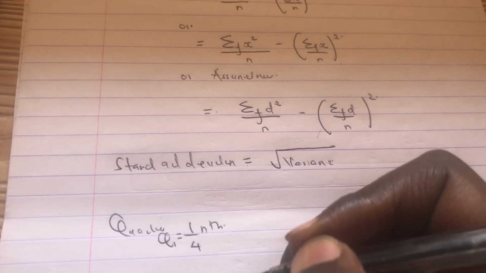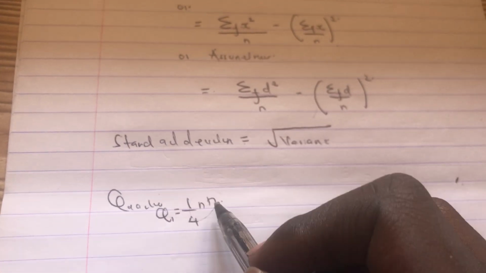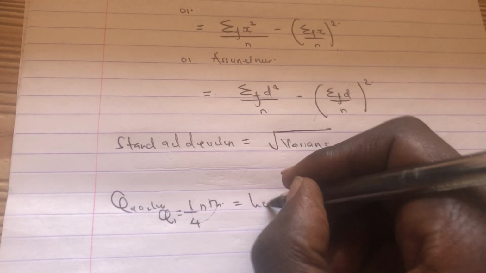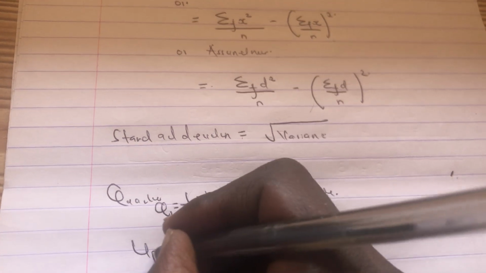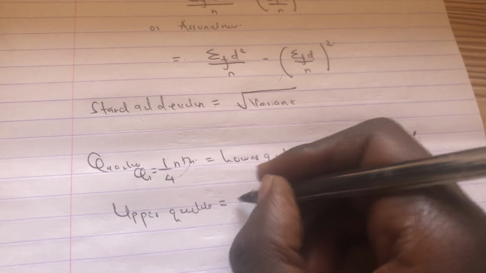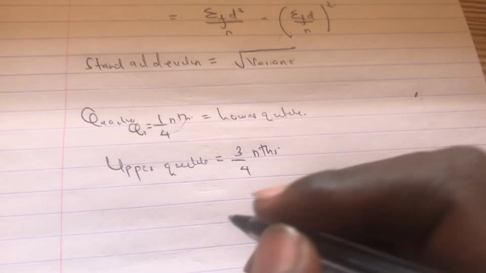Then this is the first quartile, or you can call it the lower quartile. Are we together? Then in case they ask for the upper quartile, we will go to 3/4 of the nth value. Are we together?